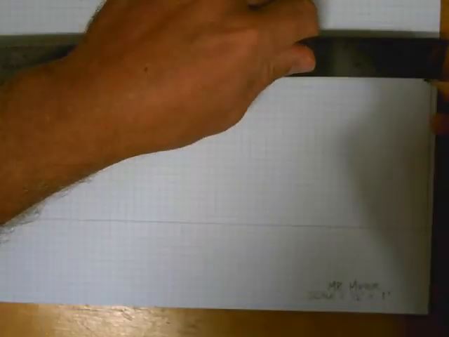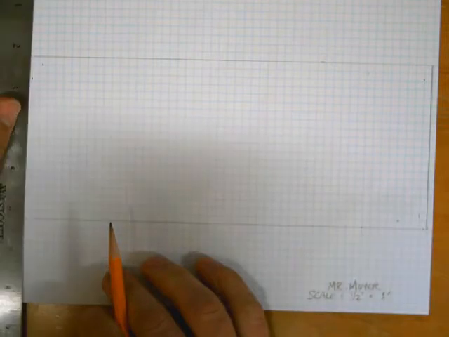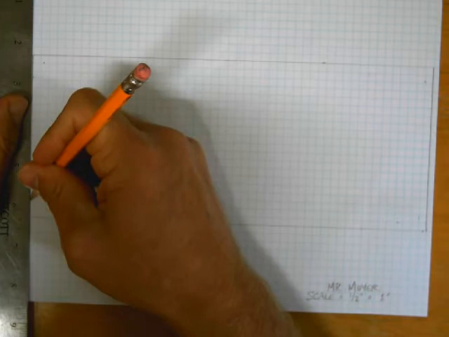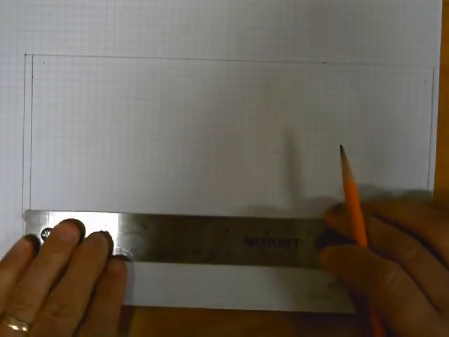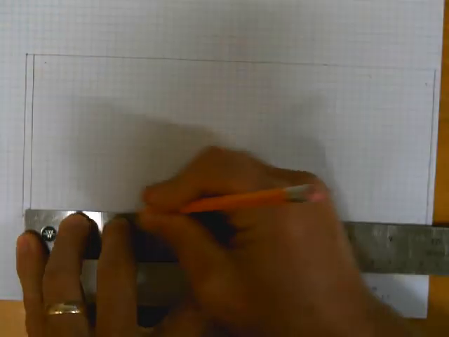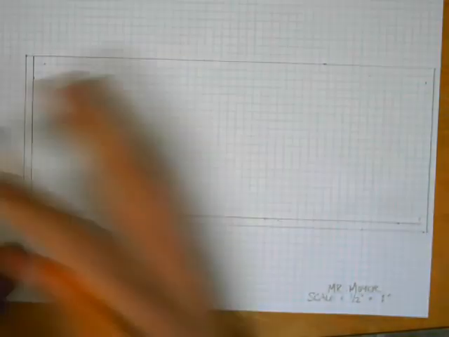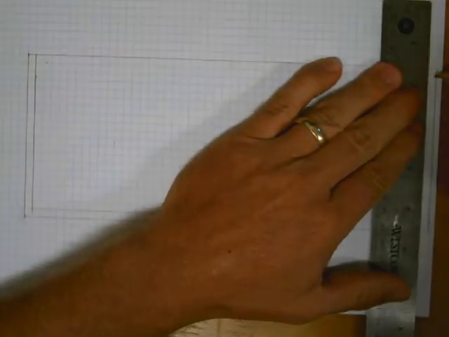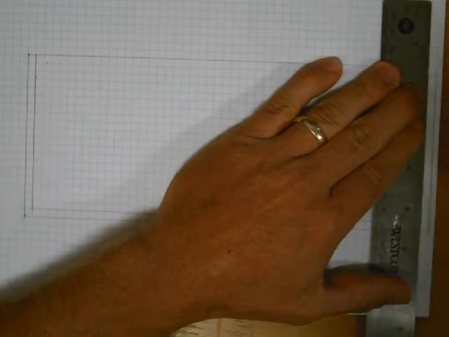Okay, once you have all your marks, now you can line up and you're going to do the interior walls. You don't have to go all the way down, by the way, like I did. Actually, we will have to erase this little line right there later on. All right, so it's important that you guys take your time and make sure that all your lines are straight and neat.